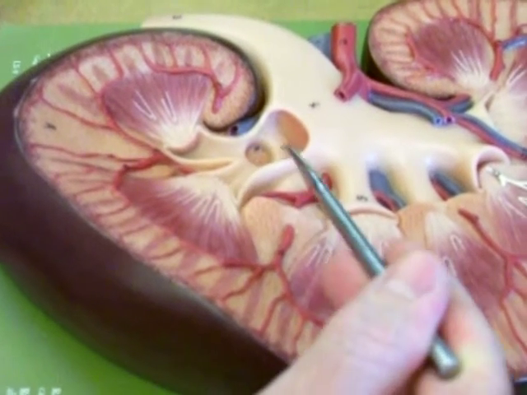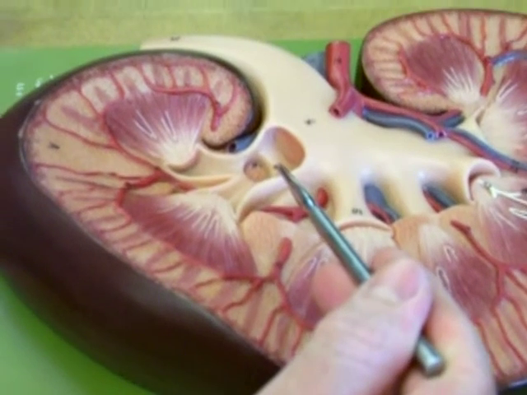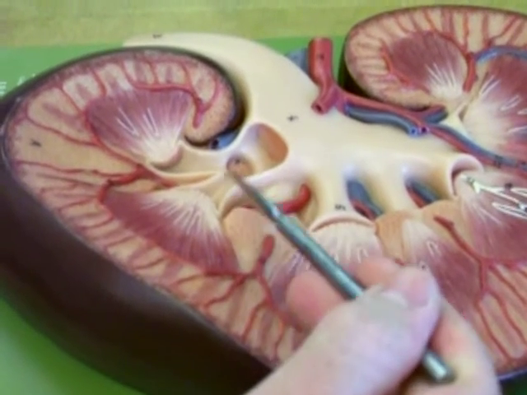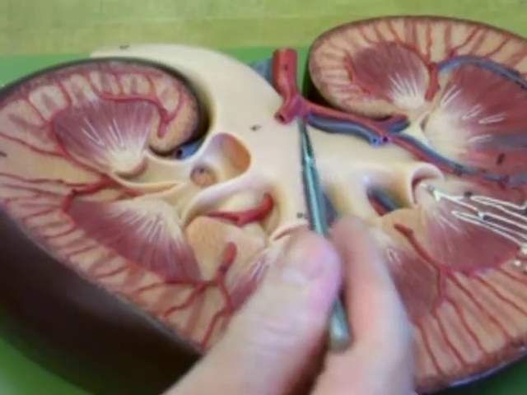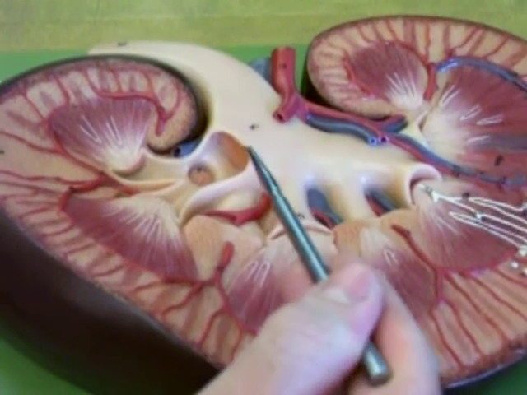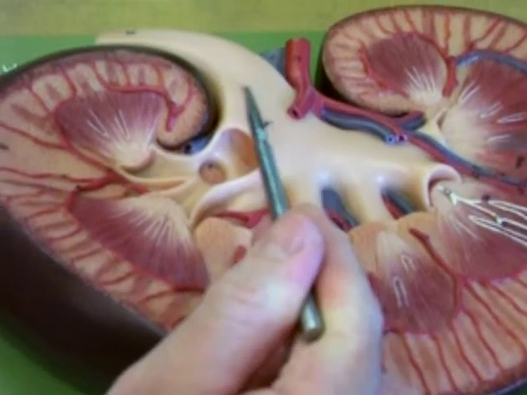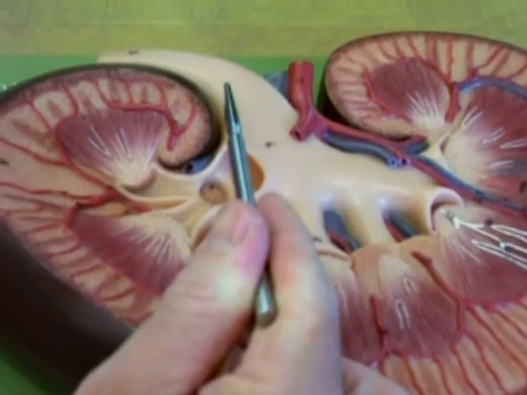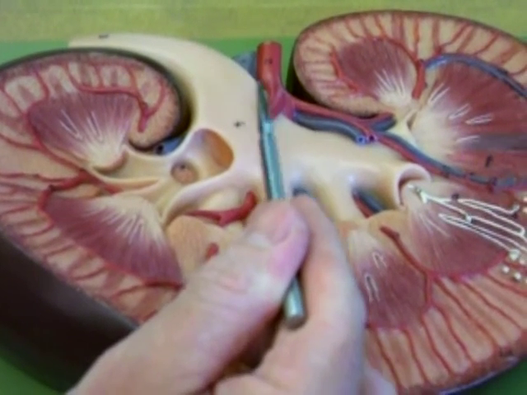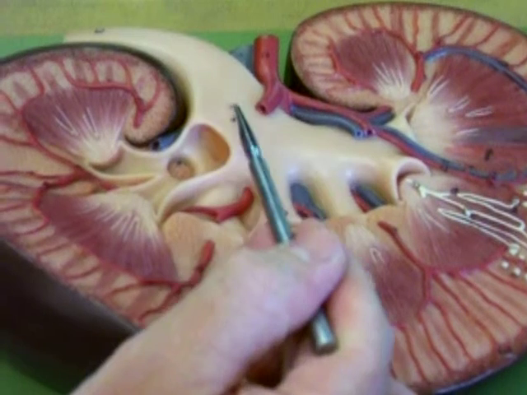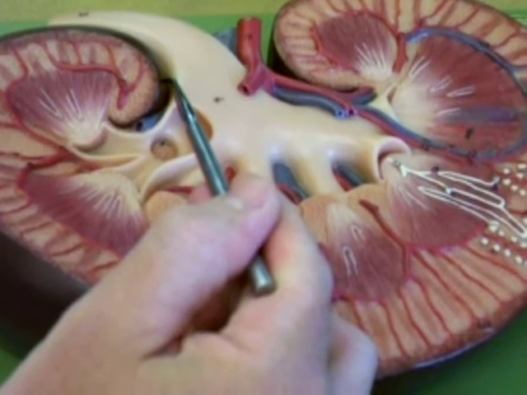They themselves will merge into a general area right here. That area is referred to as a major calyx. So minor and major calyx. All of the major calyces will merge into a general region called the renal pelvis. The renal pelvis will go exterior into a tubular structure right here called the ureter. The renal pelvis, the arteries and veins that you see here, the general region of going into and out of the kidney is called the renal hilum.